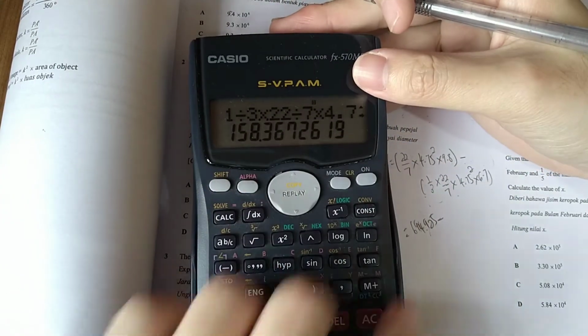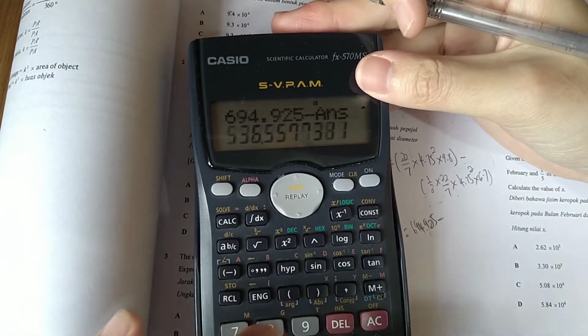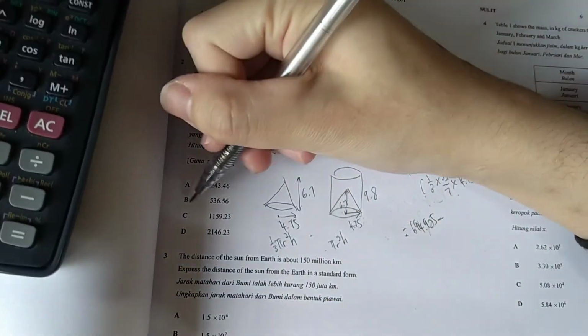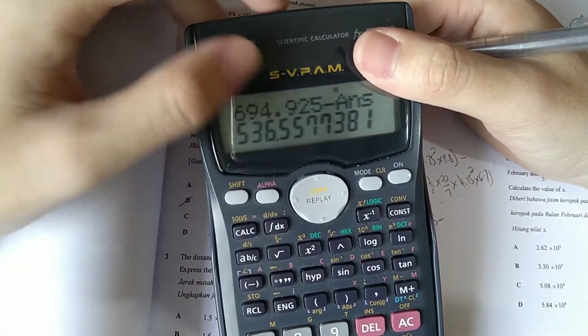You don't even have to write it down because this is not paper 2. Just press 694.925 minus answer, 536.55. So it's B, because if you write 2 decimal places, the 7 you have to add 1. So 536.56, right?